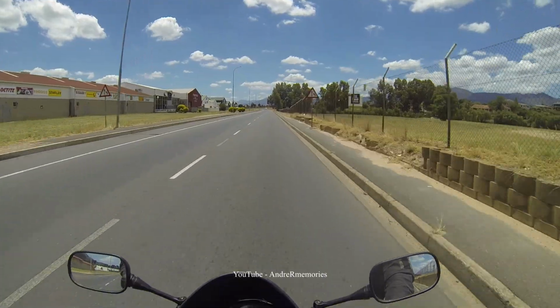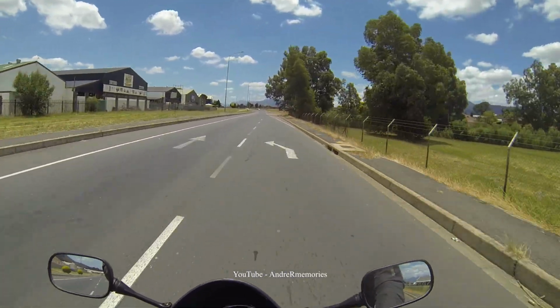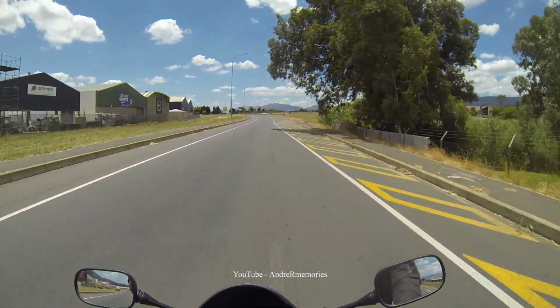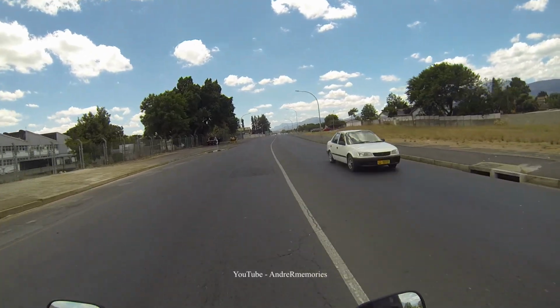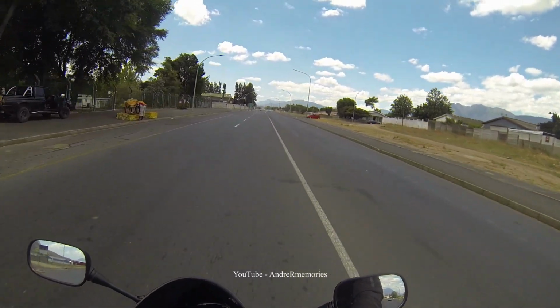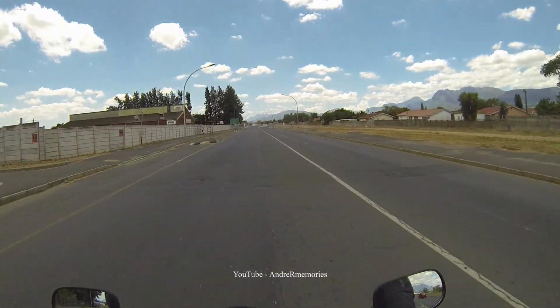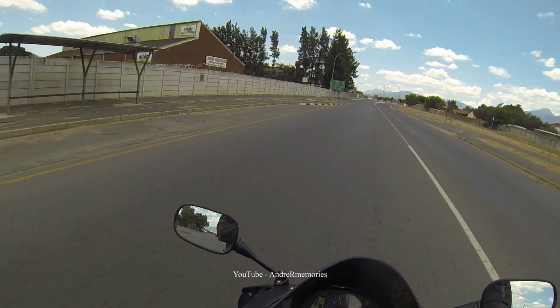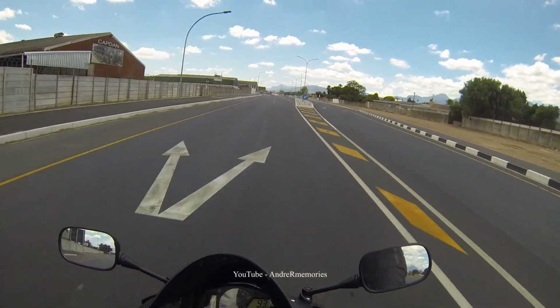So let us do a recap. If you're on the right-hand lane, you are allowed to go straight, right, or the way you came in from. If you're in the left lane, you are allowed to go left, obviously, and you are allowed to go straight. Those are the maneuvers you are allowed to do on a dual lane circle.